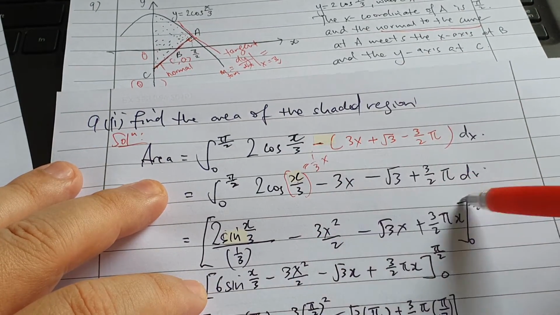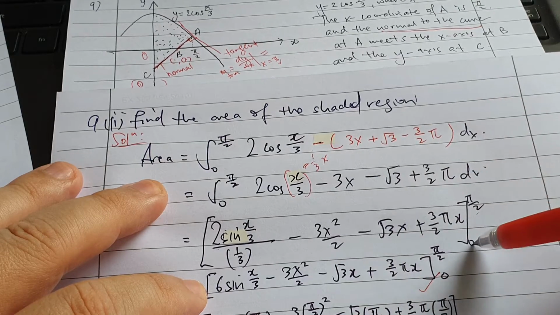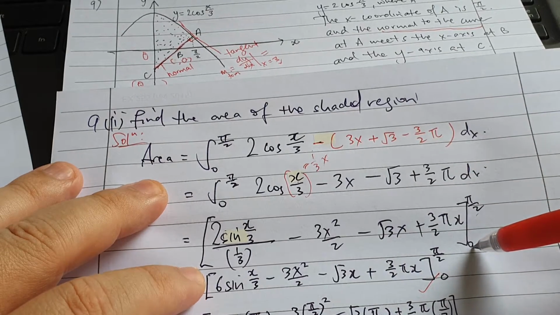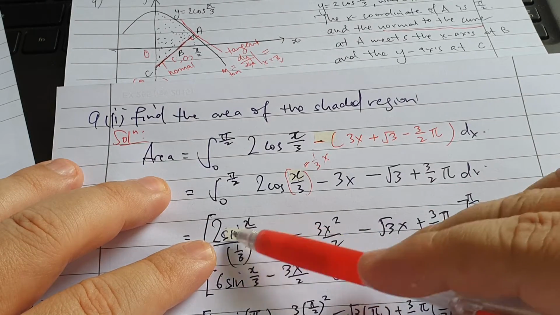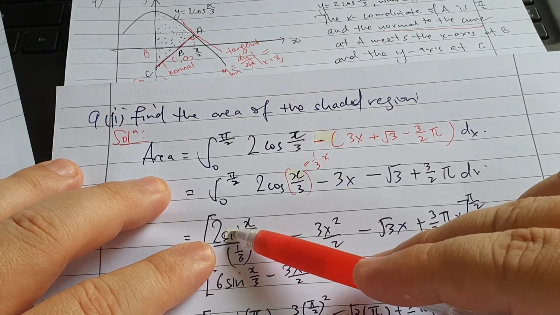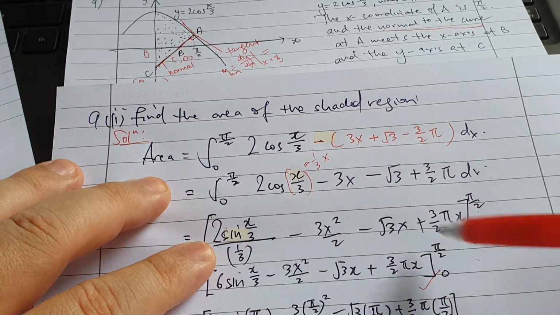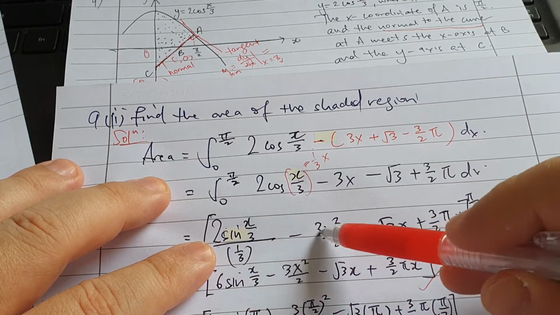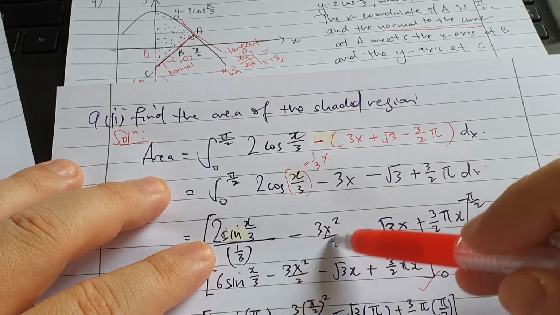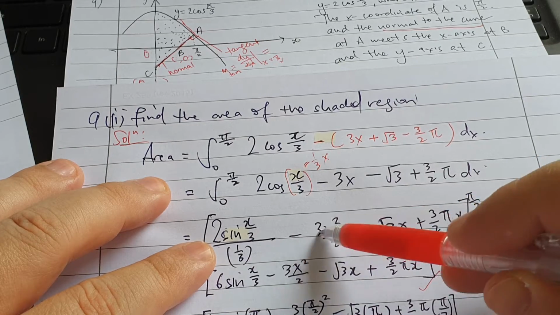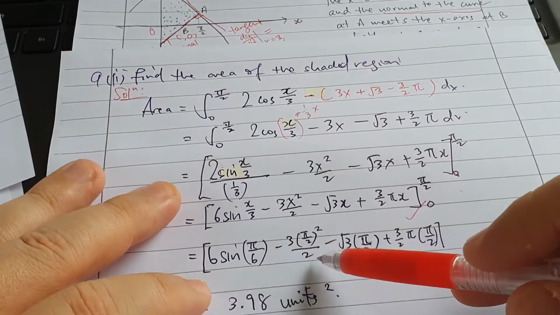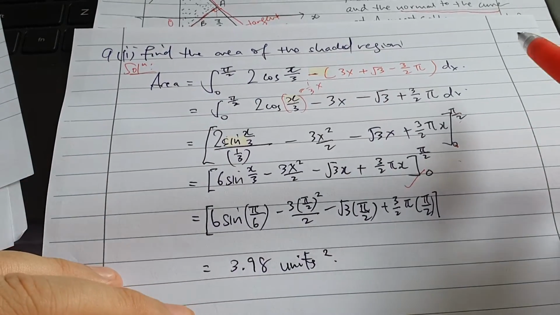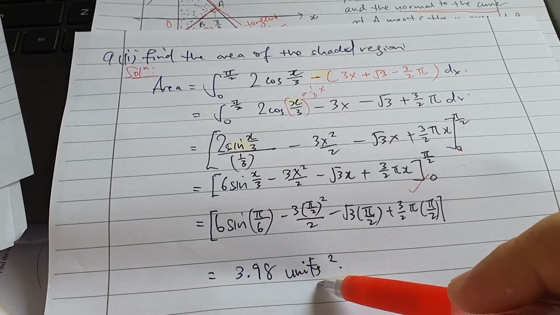Then sub in, I get this. I have to be very careful here. This is sine, so when I sub in 0, sine 0 will be 0. But if it's cosine, then it's not 0. You have to be very careful. Or if there's an exponential function here like e to the power x, you got to be very careful. E to the power 0 is not 0, it's 1. So you should get the answer as 3.98. And don't forget your unit square.